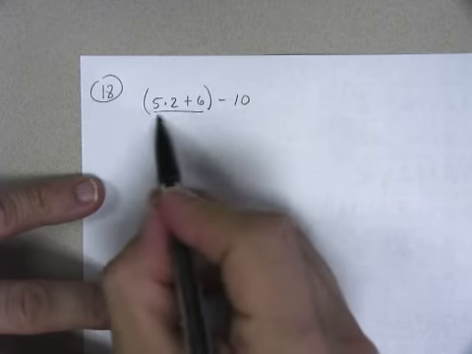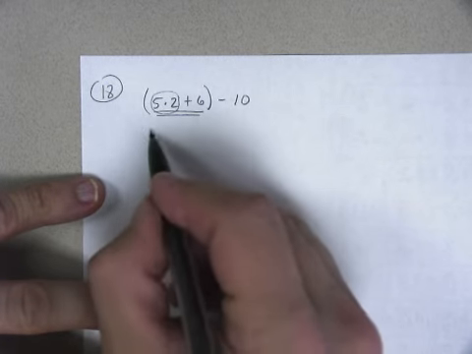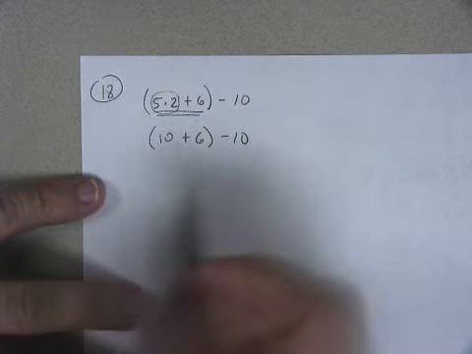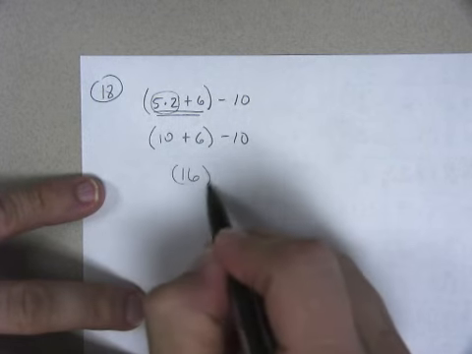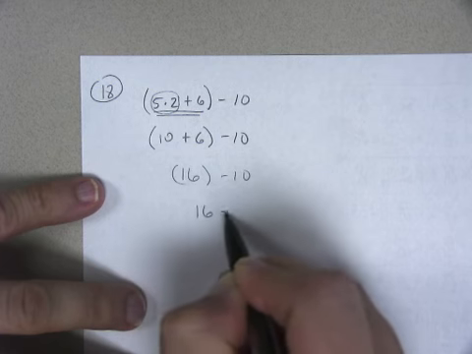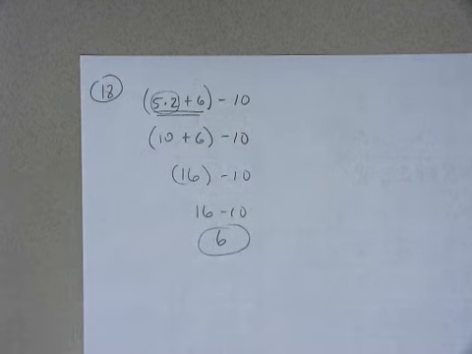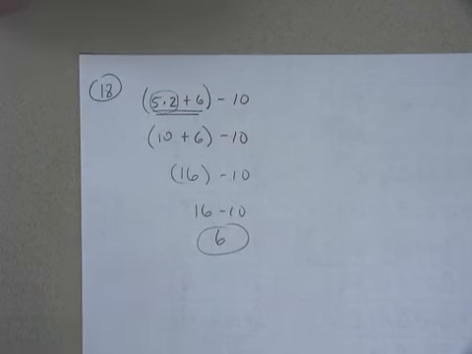Remember, we do inside the parentheses first, so we're going to do the addition inside first. I think the hardest part on this one is just remembering to do the operation inside the parentheses first, and then do the rest. You get 6.